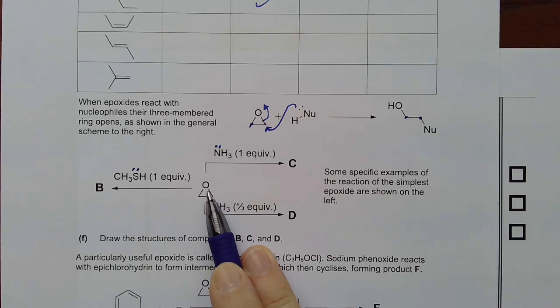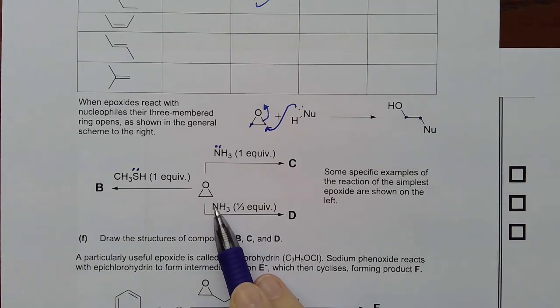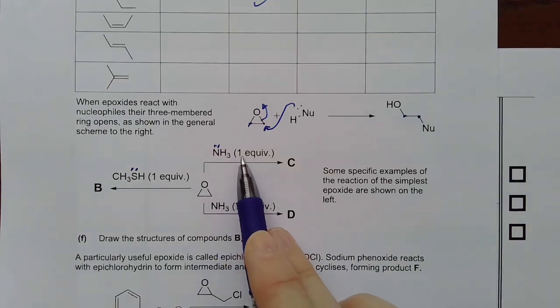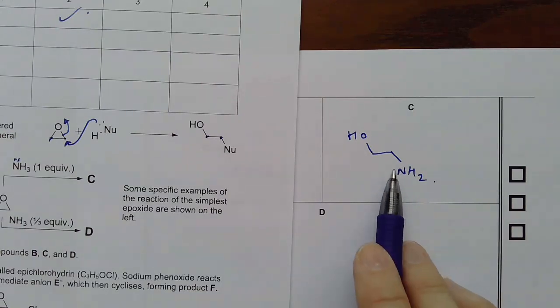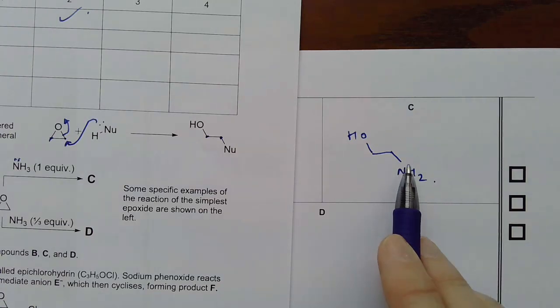Well, that doesn't make a lot of sense. What makes more sense is one of these reacts with three of these. Okay, so here I've done a one-to-one reaction. But if you think about it, in this product here, I've still got a lone pair of electrons on my NH2.